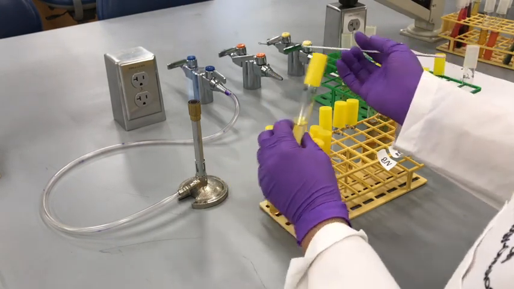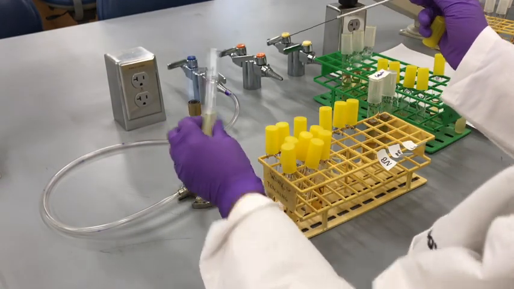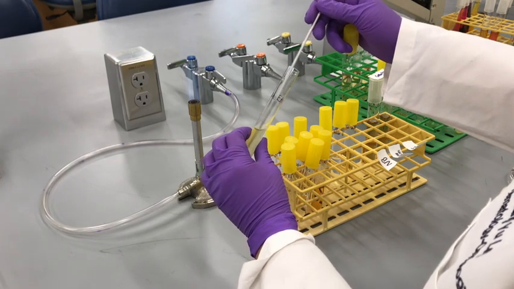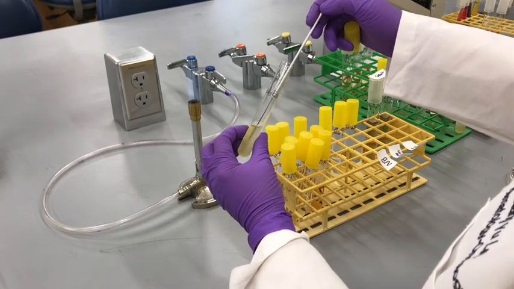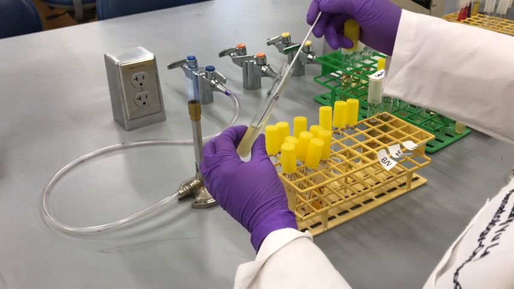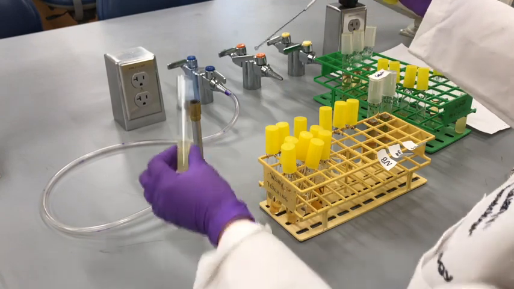Let it cool down. That sizzle is because it wasn't completely cooled down. But it's still okay if you're working with broth, because you have plenty of bacteria, and even if some of the bacteria dies, you still have more bacteria.